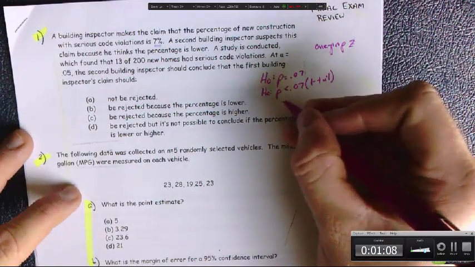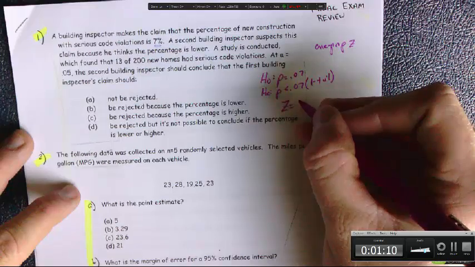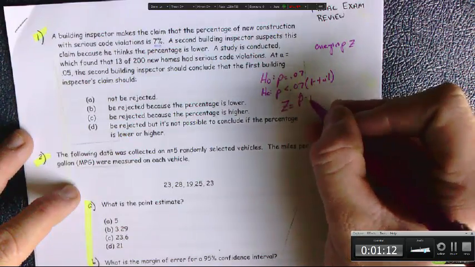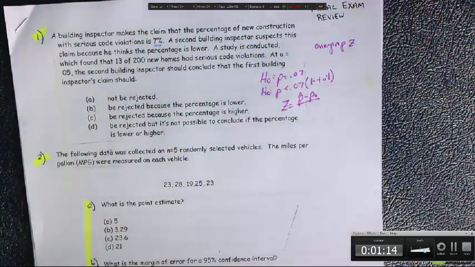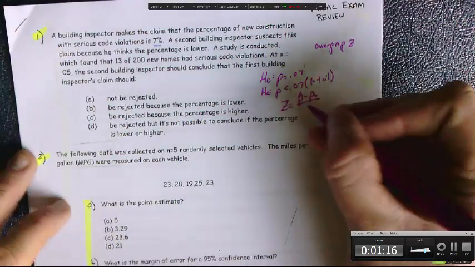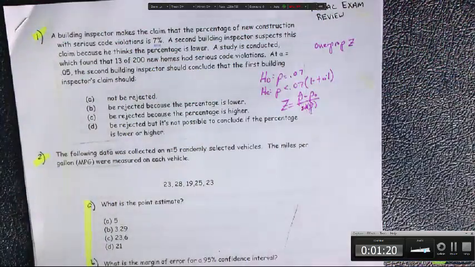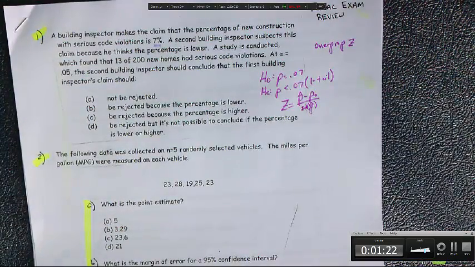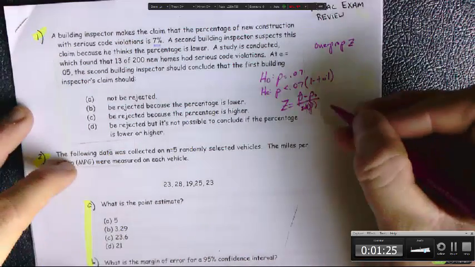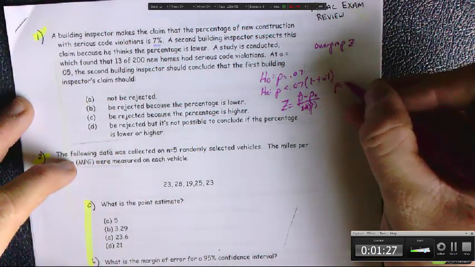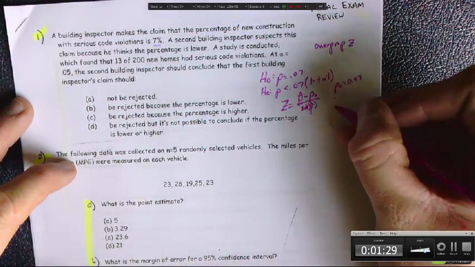which means we have to use the z-test, which is our sample minus the claimed P null divided by the standard deviation of our sample. P null is 0.07.